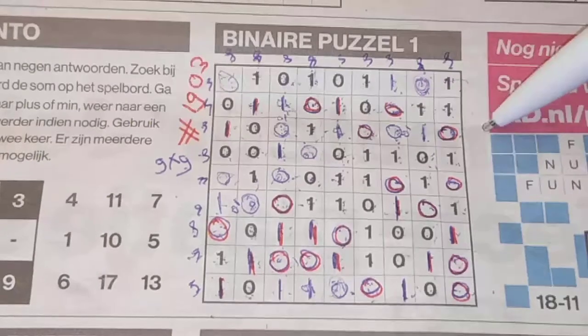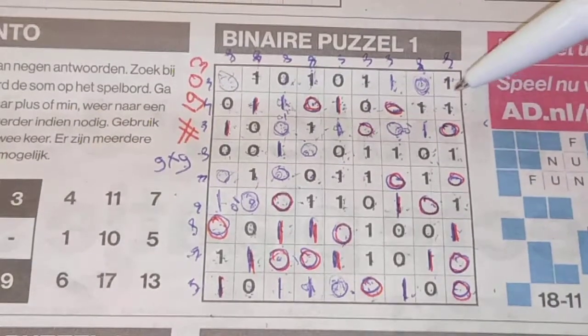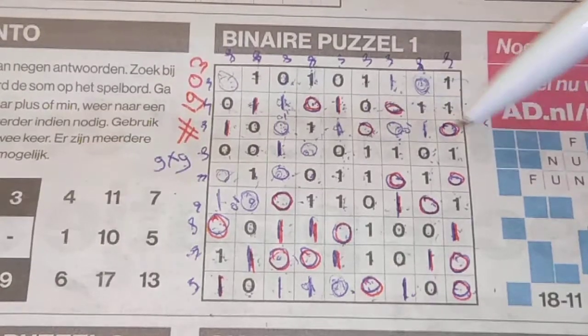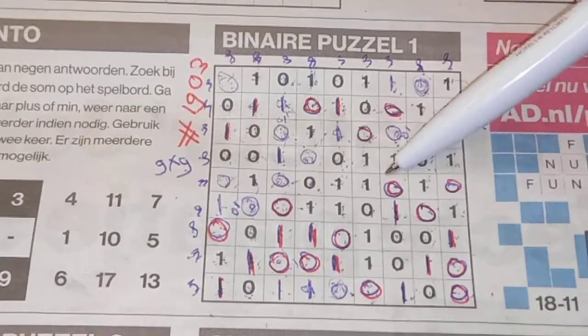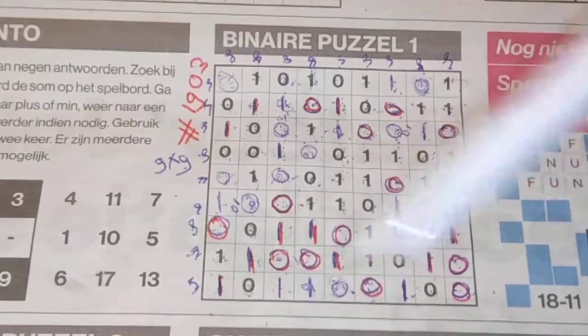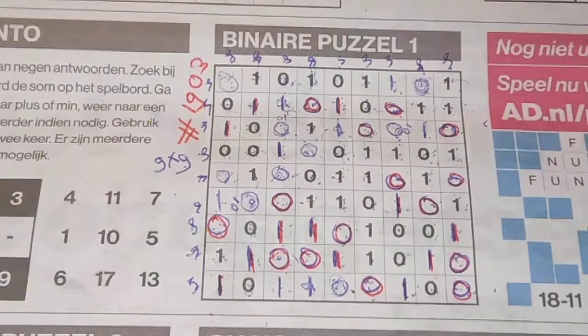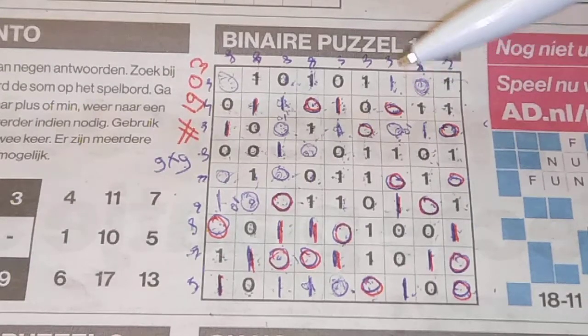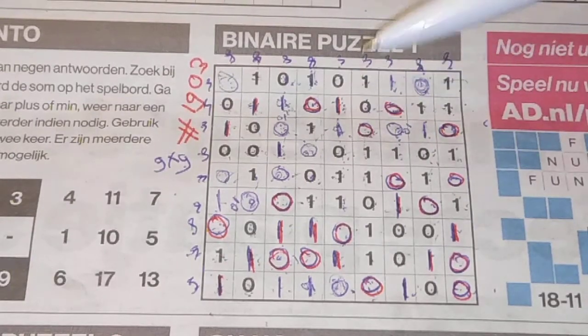I've checked this with the solution of this puzzle page. There is another solution.